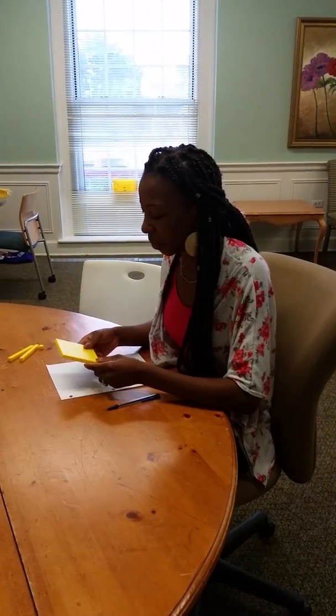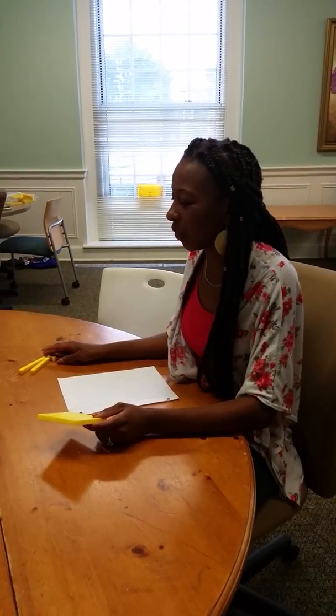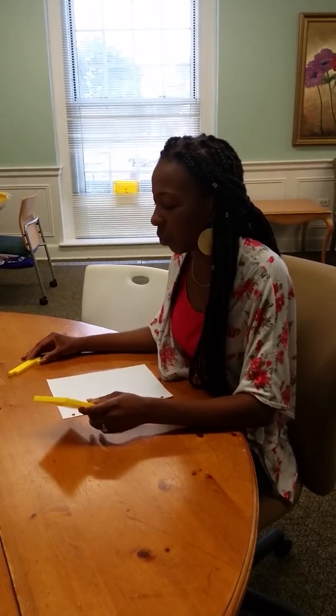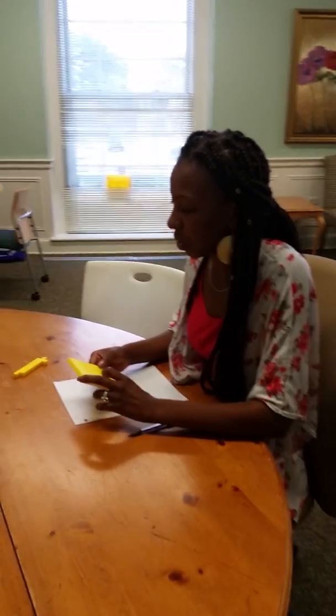Today we'll be learning about percent tables, but first we're going to talk about what a percent is in the meaning. So the word percent means parts per 100.